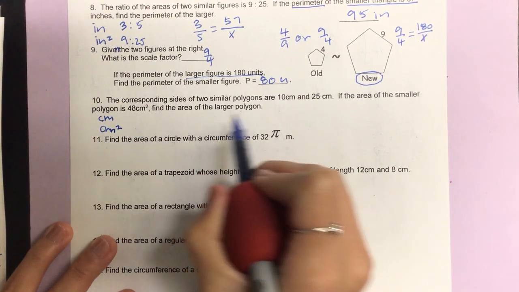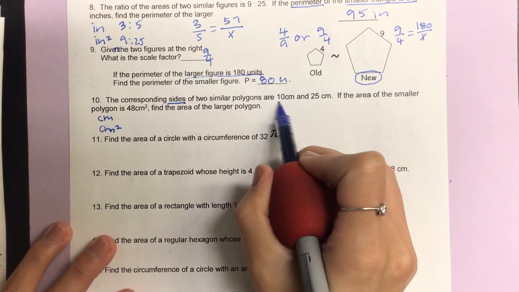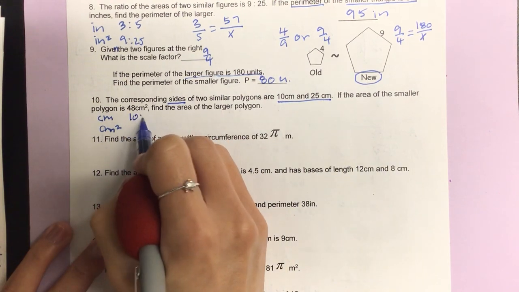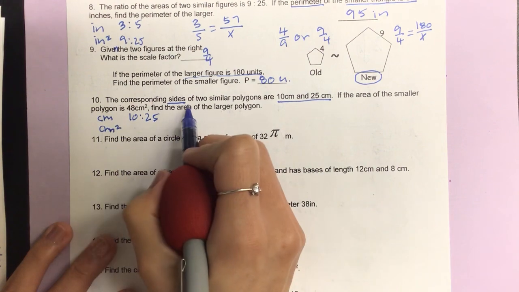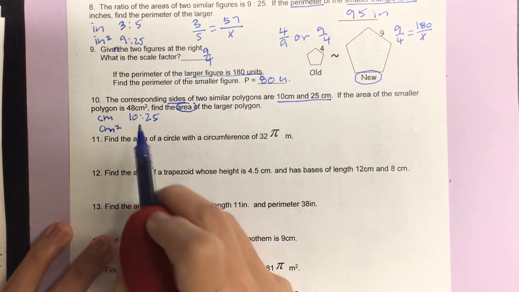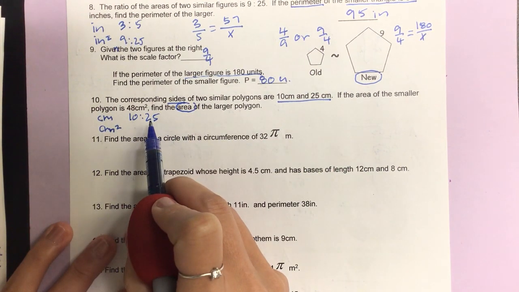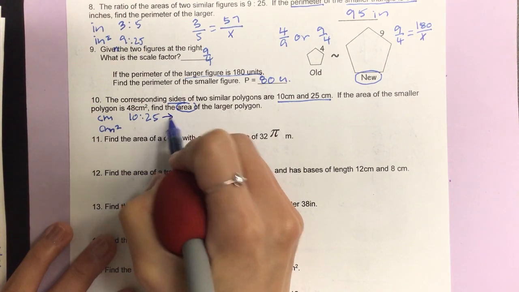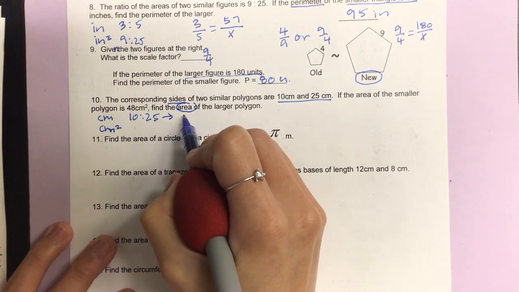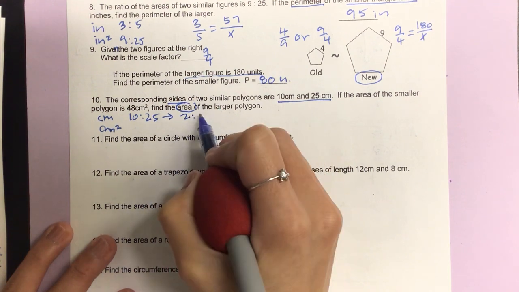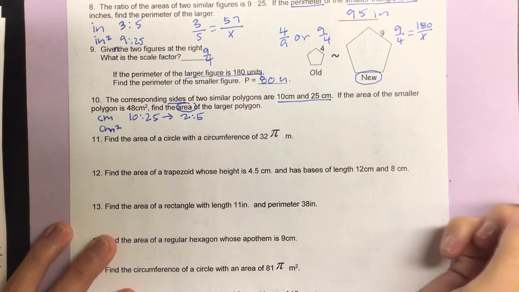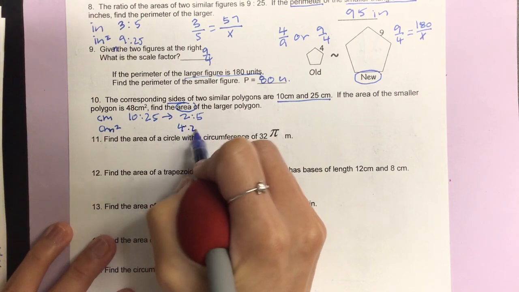They gave us the sides are 10 to 25, and our end result is the area, so I know I have to square it. Squaring 10 and 25 sounds pretty silly. Let's go ahead and reduce this first. If I reduce 10 to 25, it is 2 to what? 5. So now I can square that and say we have 4 to 25.